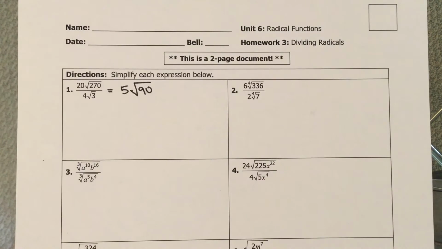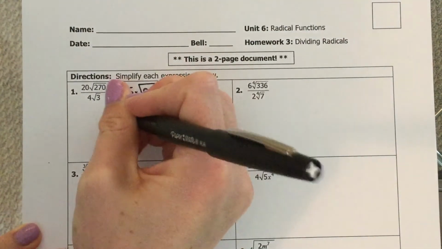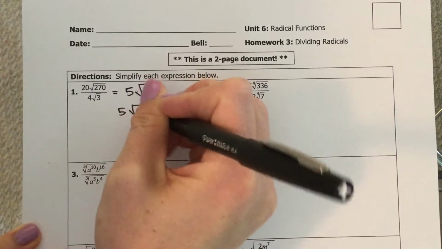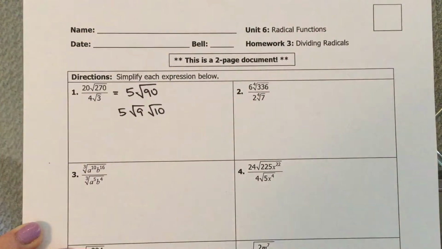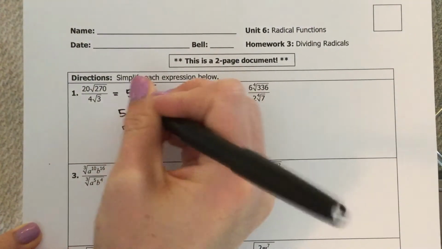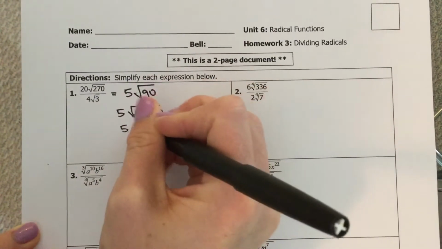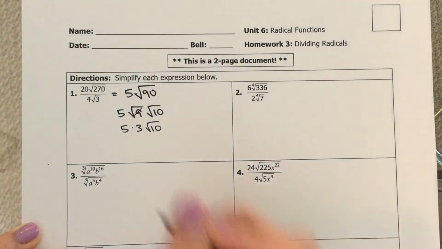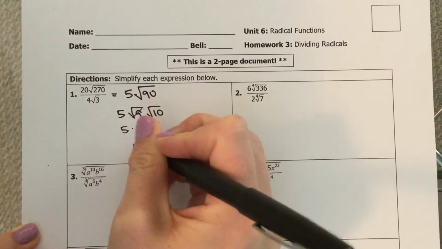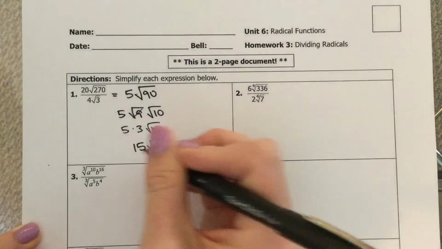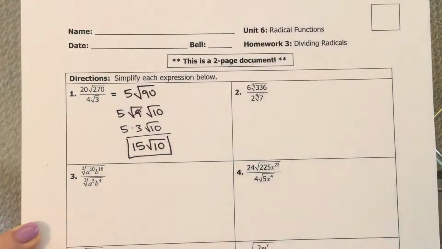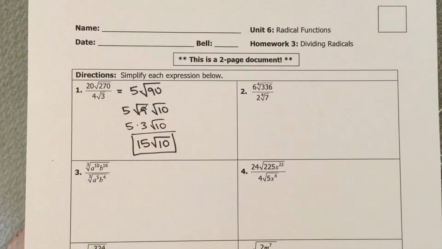So 90, you can break down into 9 and 10, and you know that 9 is definitely the biggest perfect square because 10 doesn't have any perfect square factors. So I'm going to take the 90 and break it down into 9 and 10. Then the square root of 9 is 3, and the square root of 10 stays like that. So I multiply the 5 times 3, which gives me 15, and then you leave the 10 underneath the radical. So that is our simplified version for number 1.